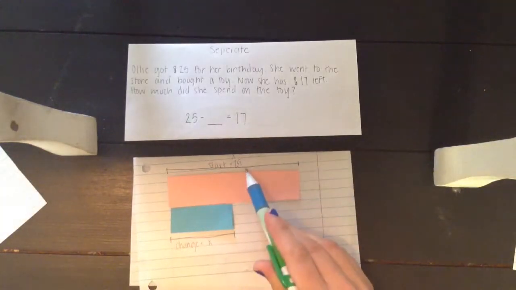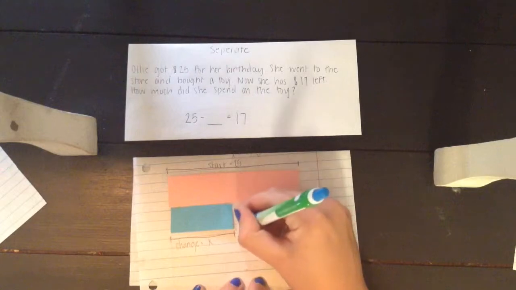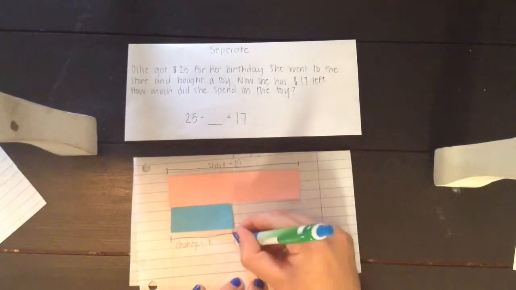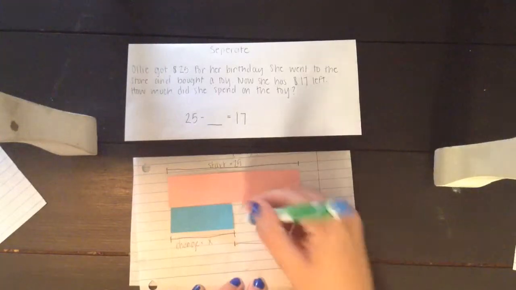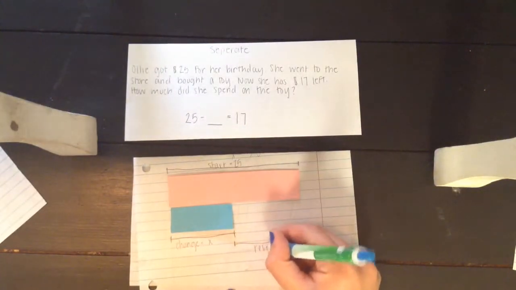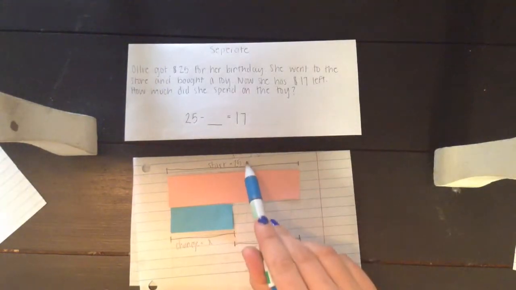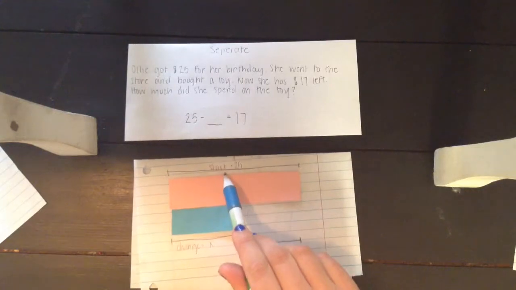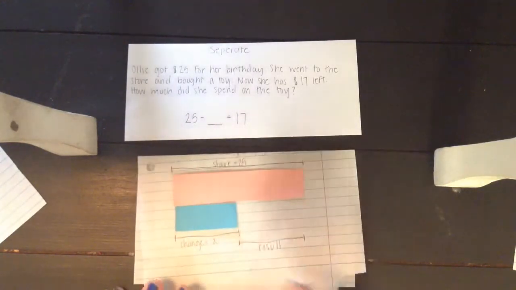So we have 25, change with x, and then this portion that remains right here represents our result. So in this problem, we are doing 25, or the start, minus the change equals the result.